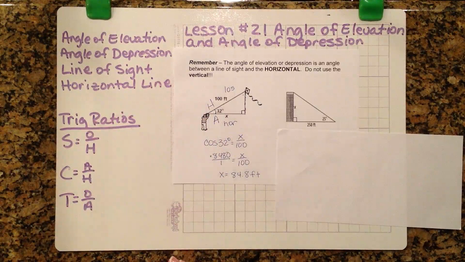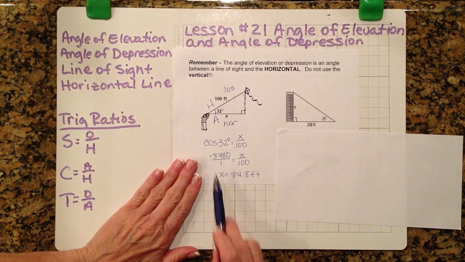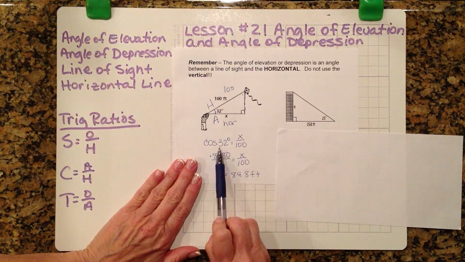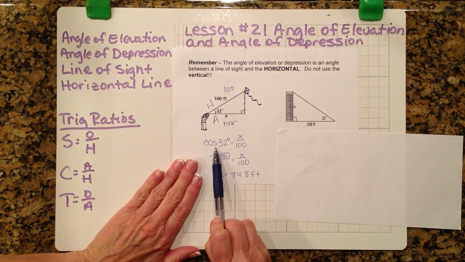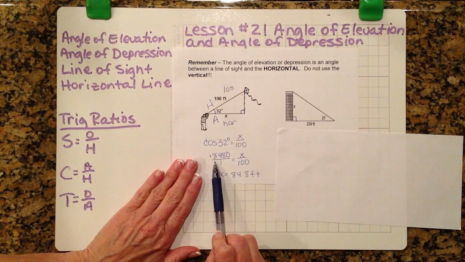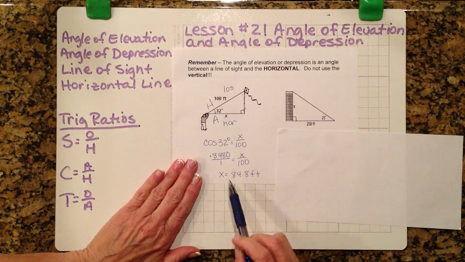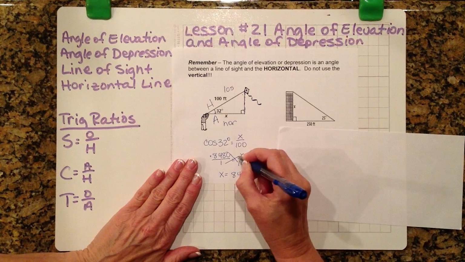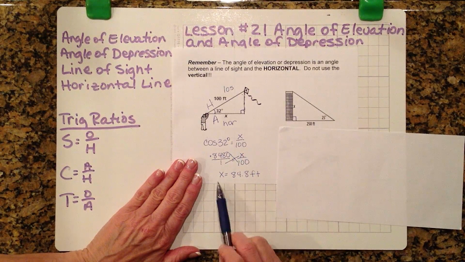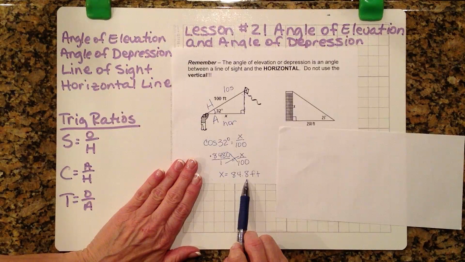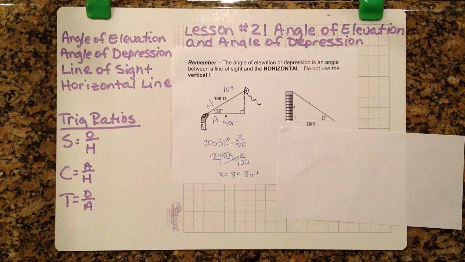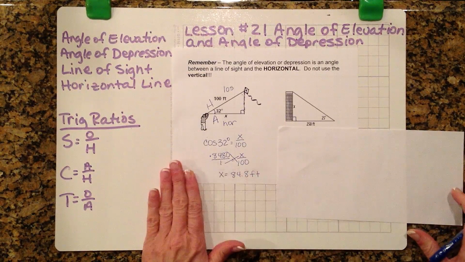Now, since I used my angle of elevation, I can solve and find this part right here. Use your calculator for cosine of 32 degrees and get the ratio, or you can look on your trig table, and then remember to put it over 1 because you want to cross multiply. That makes it so much easier. So x equals, and let's round it to tenths, 84.8 feet.